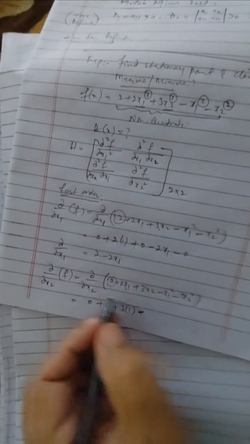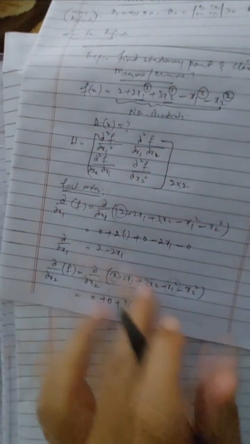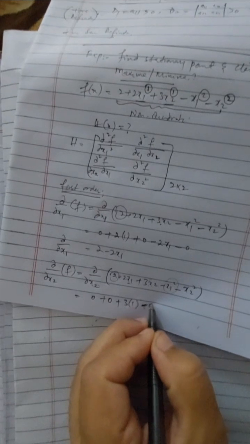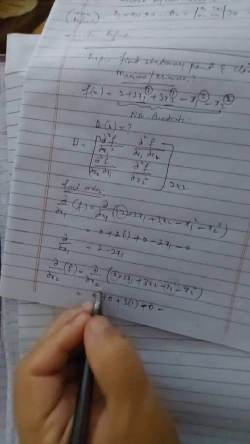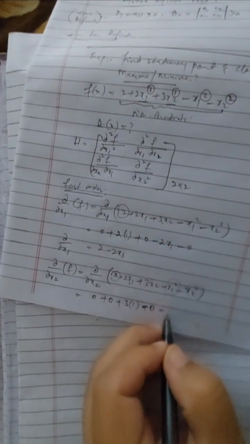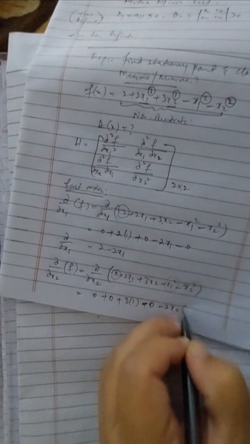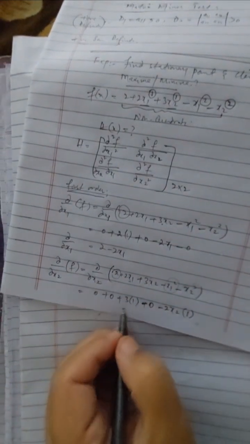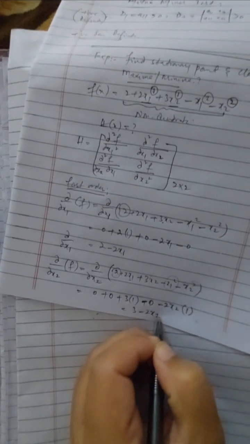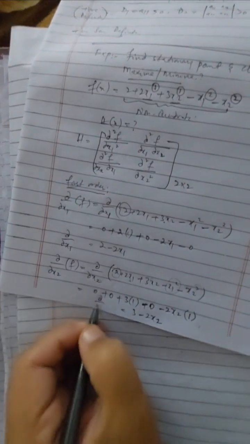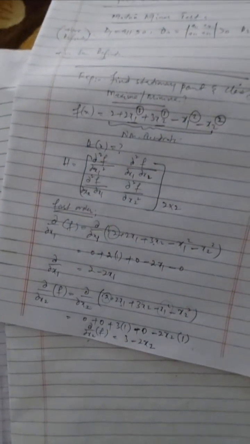Minus x1 square differentiated with respect to x2 becomes 0, minus x2 square, the power will come forward, and d by dx of x2 becomes 1, so we will get 3 minus 2x2 as the first order derivative with respect to x2 for this function.